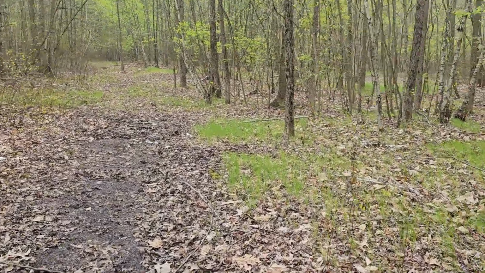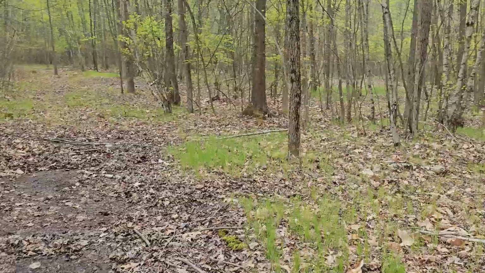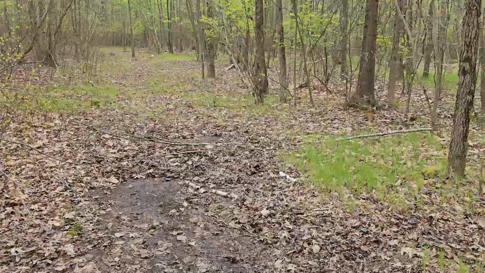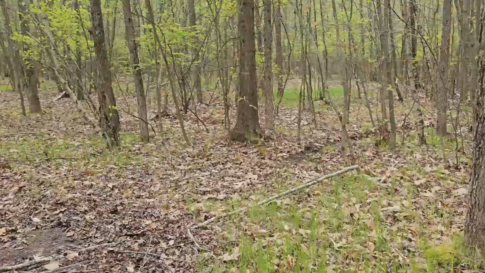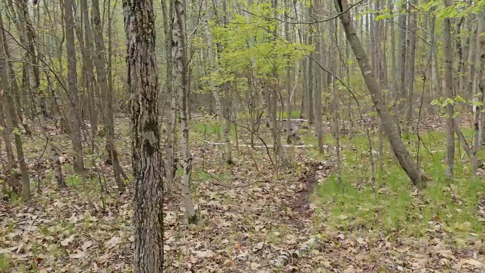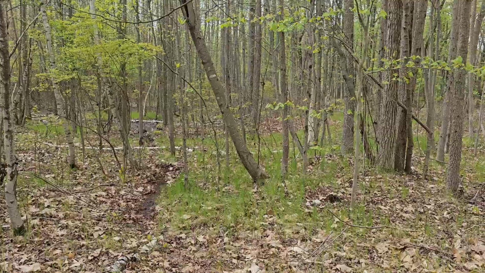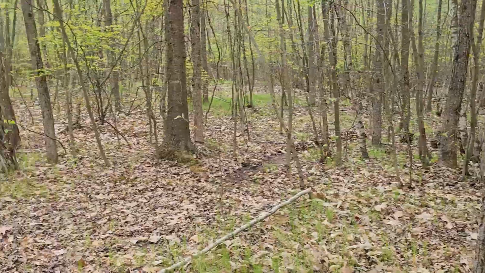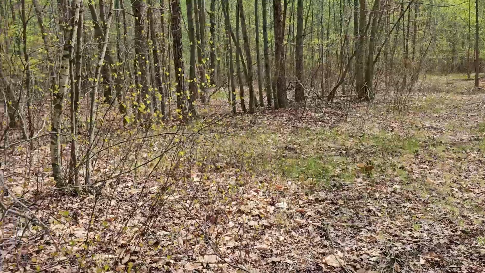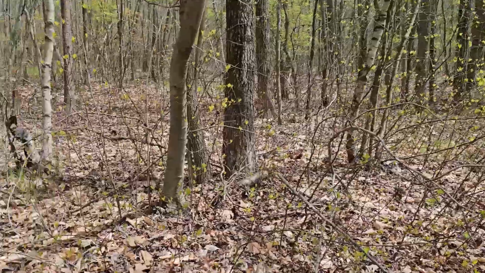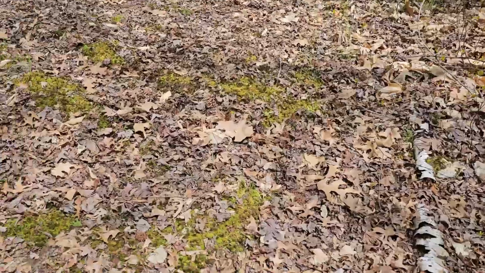So here's the first stop. We have this nice patch of forest, but there's a few key details here that I'm going to use to determine which salamander could live here. And just from looking around right away, there's the potential for redback salamanders, but if I look closely, there's some other details.